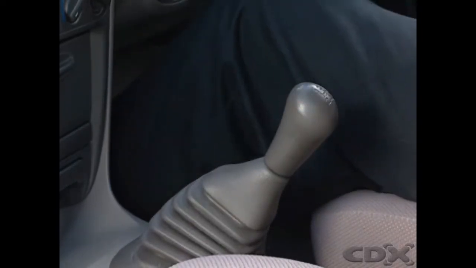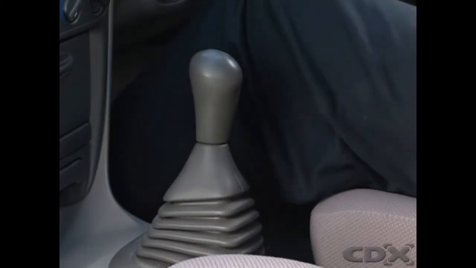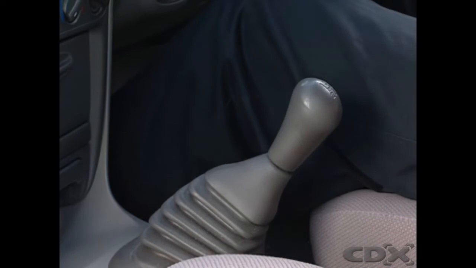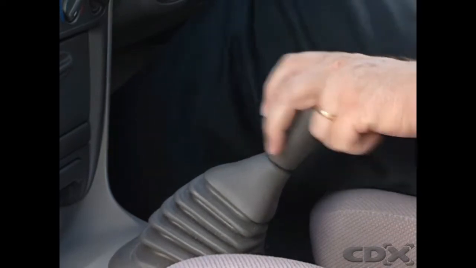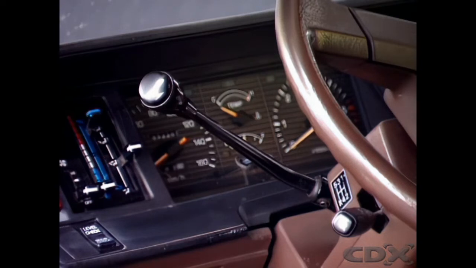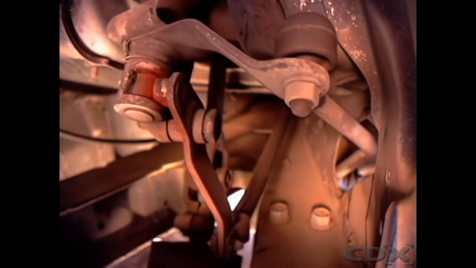A gear shift lever allows the driver to manually select gears via a gear shift mechanism. The lever can be mounted remote from the gearbox, on the floor or on the steering column, and connected to the gearbox by a rod linkage or cables.